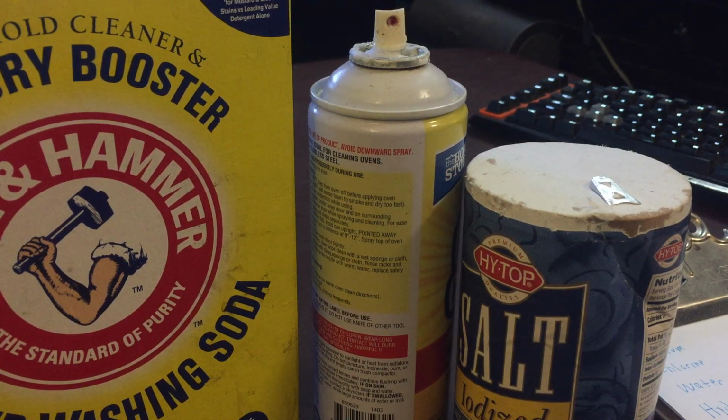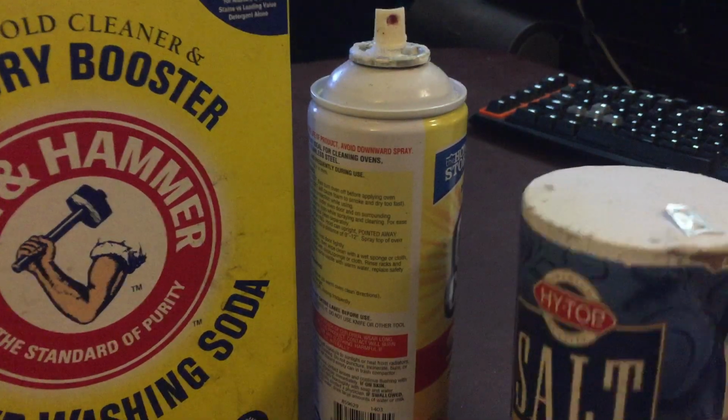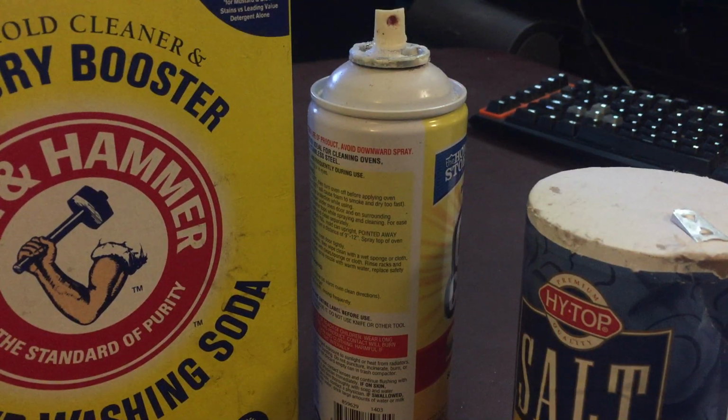In fact, when I was a kid, there used to be these cans that were similar to these salt containers that contained lye. And if you had a clog in your kitchen, you dump it down the drain. And the lye, being extremely basic or alkaline, would break down fats and hair and other organic materials, and then you could wash it right down the drain.